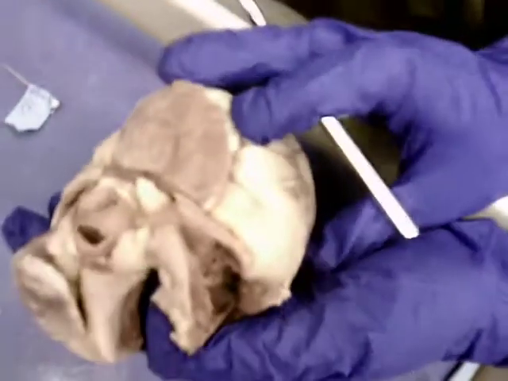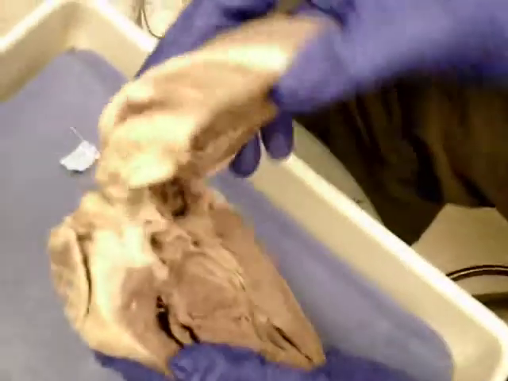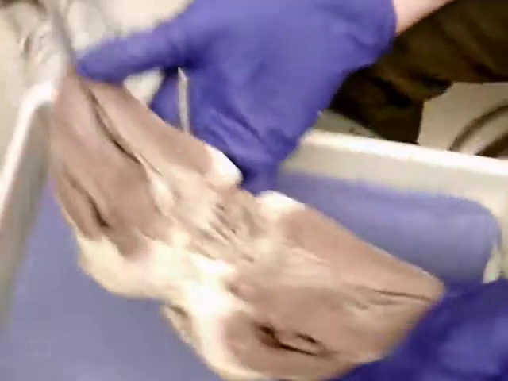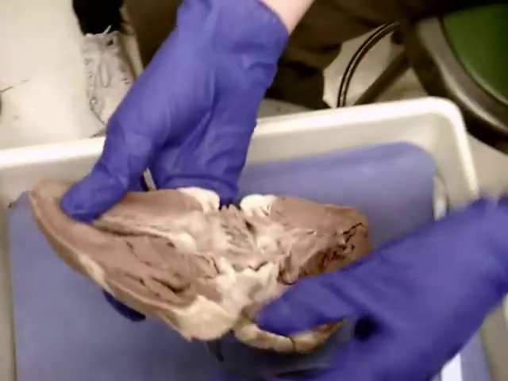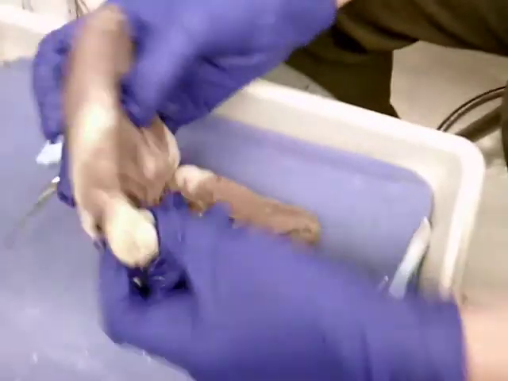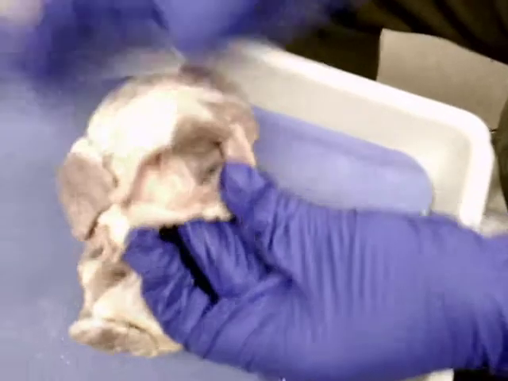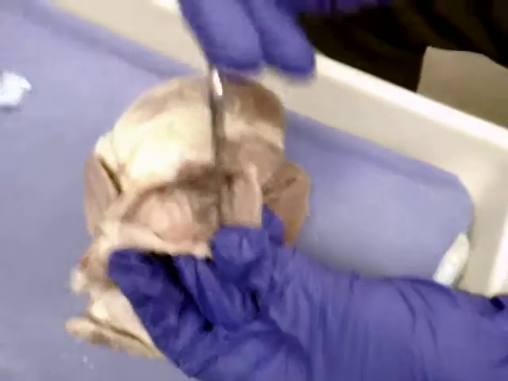Did I get everything on your hit list? Did I miss something? I think I hit it all. All good? Yeah. In order to get to the right atrium, I actually have to come up into here to get to the right atrium.